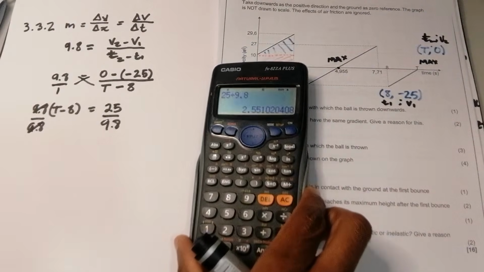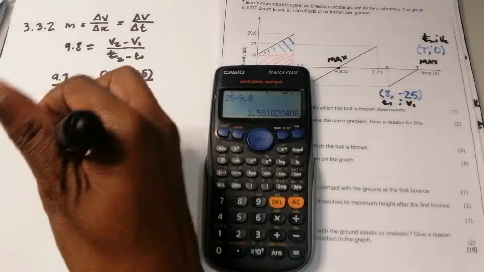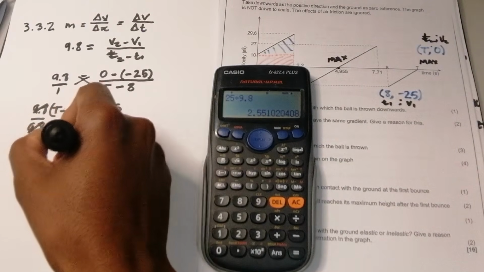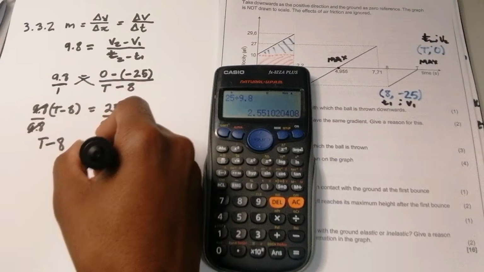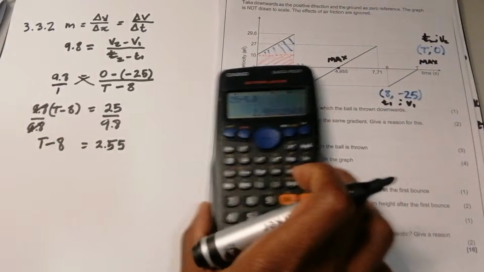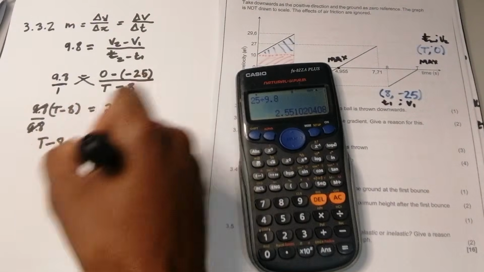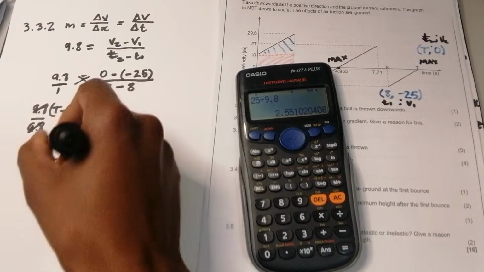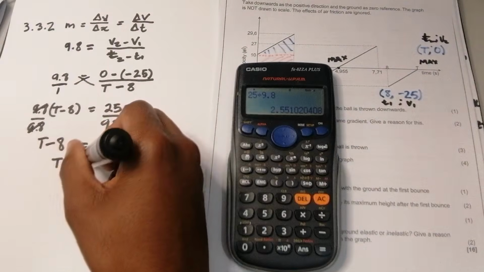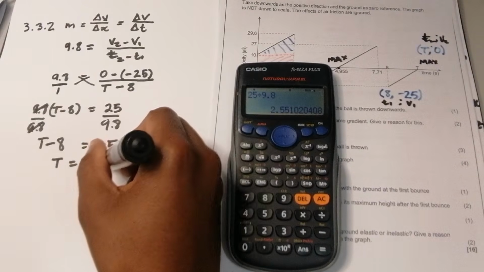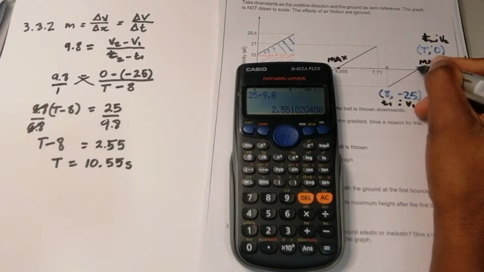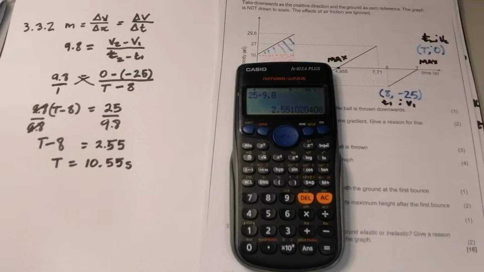I seem to get the value 2.55. Okay, I'm just gonna round that off. So t minus 8 is 2.55. Okay, right? So t is equal to, if I take that to the other side, obviously it becomes positive, so therefore this is 10.55 seconds. So it means this value here is 10.55.